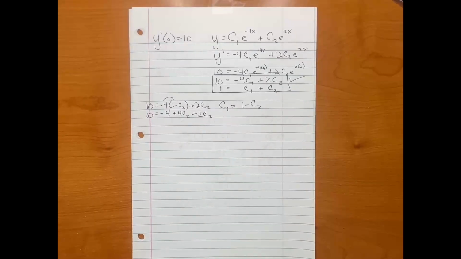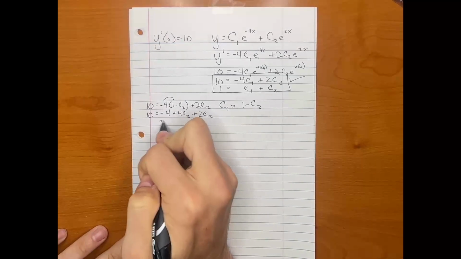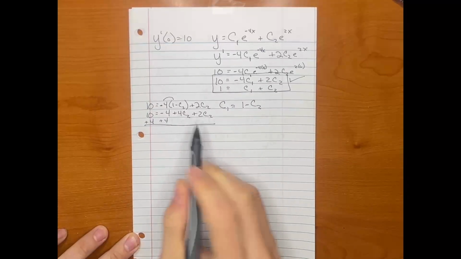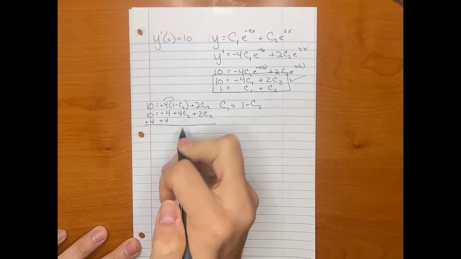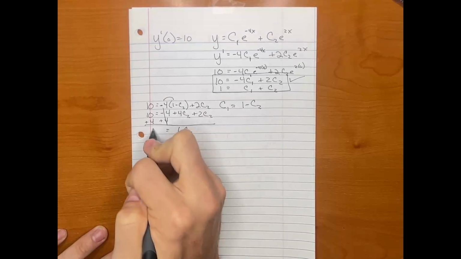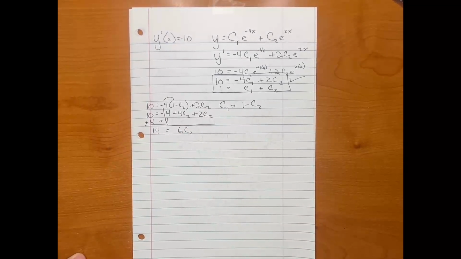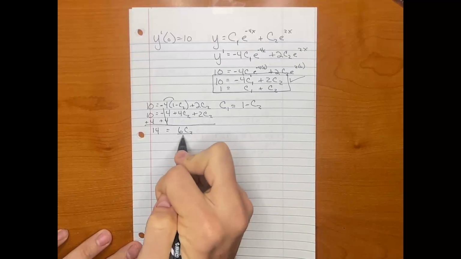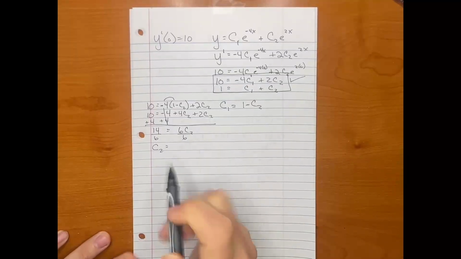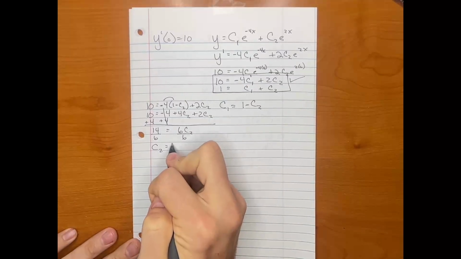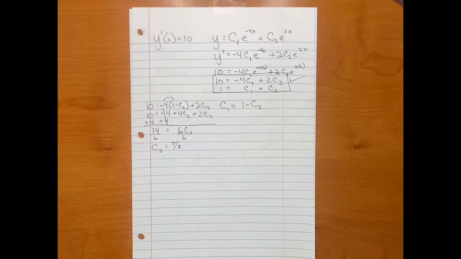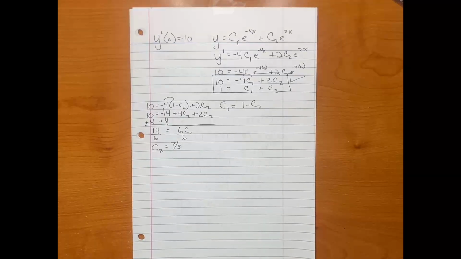Okay. I'll do two things at once. I'm going to add 4 to both sides, but then I'm going to actually just combine like terms here. 4C2 plus 2C2 is just 6C2. And then over here, this cancels. This will be equal to 14. Okay. And then our last step would just be to divide both sides by 6. I'm going to bring the C2 over here. 14 over 6 is just, if we were to simplify, it would just be 7 over 3. So we got 7 over 3 there. Great. So now we know C2.